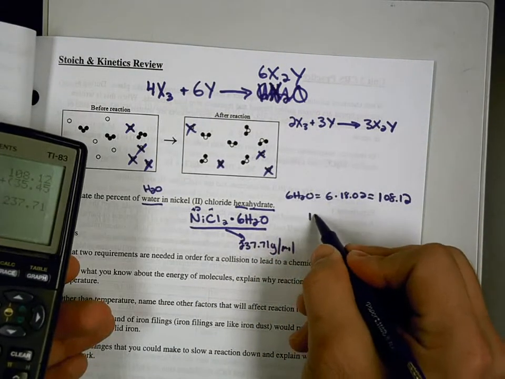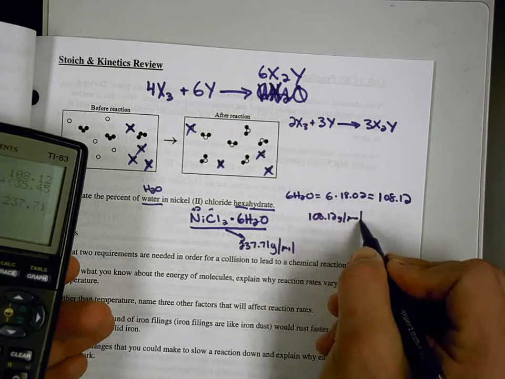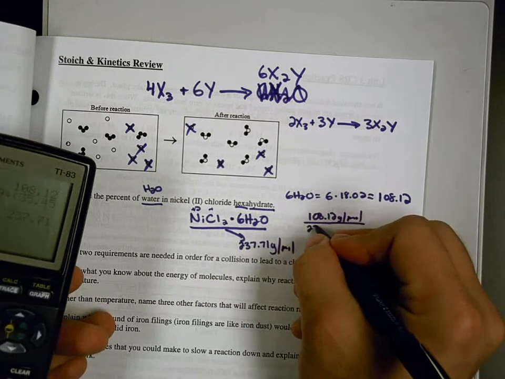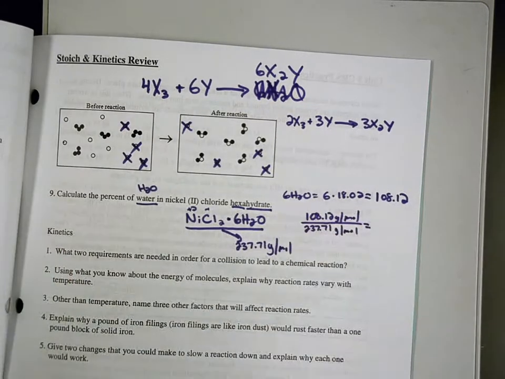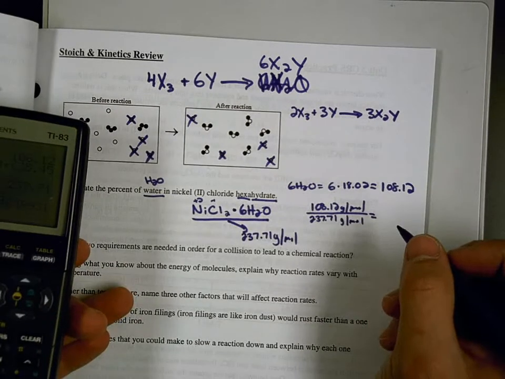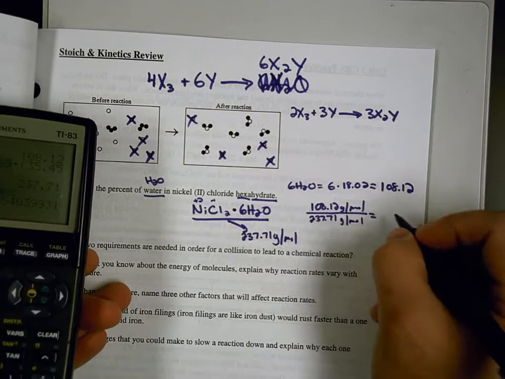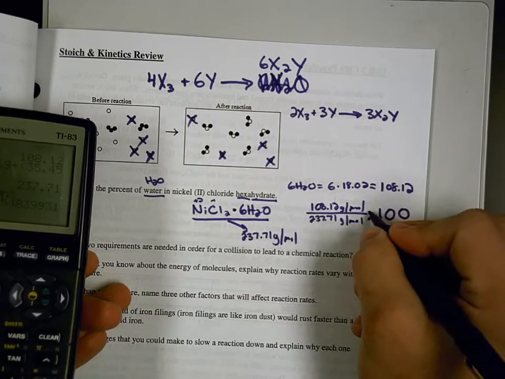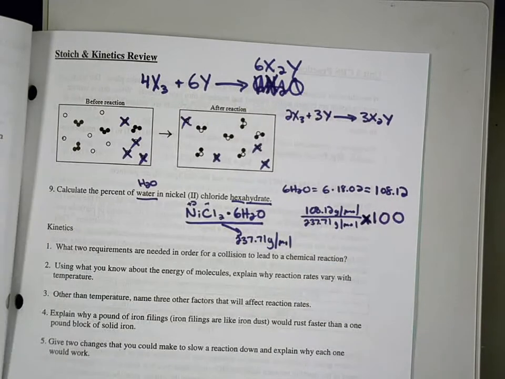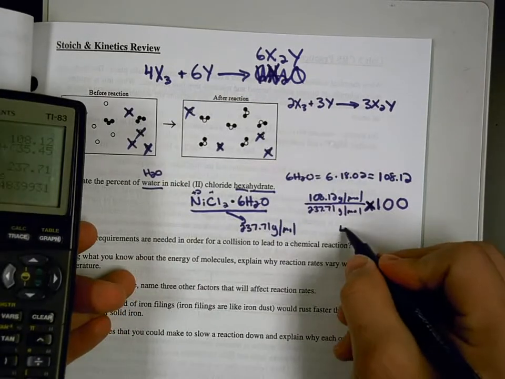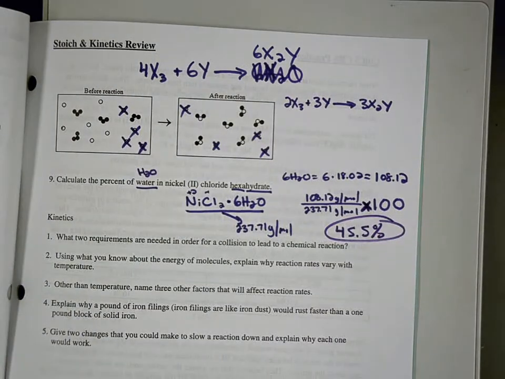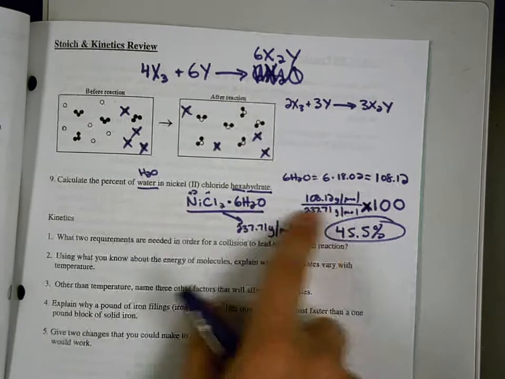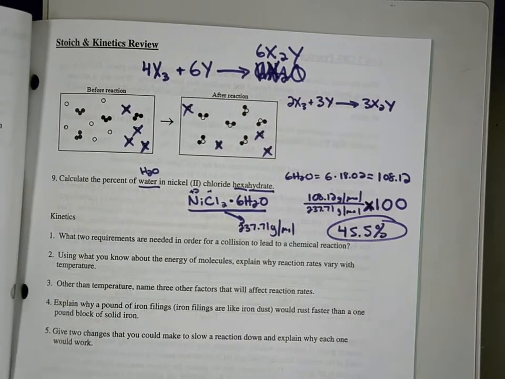So to solve this, we do the water, 108.12 grams per mole, divided by the total, 237.71 grams per mole. And we get 0.4548. So I would multiply that by 100, because the decimal or the fraction just represents the fraction, not the percentage yet. This would be 45.5%. And that's all you really have to know about how to do percent composition.